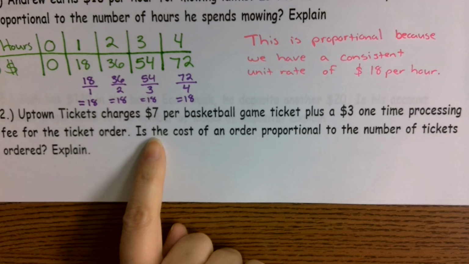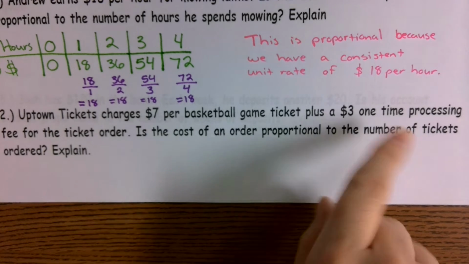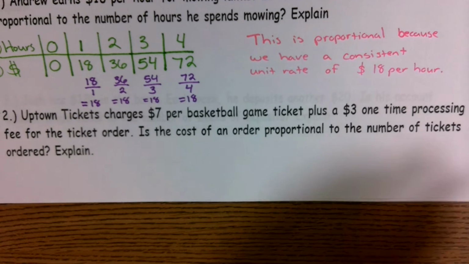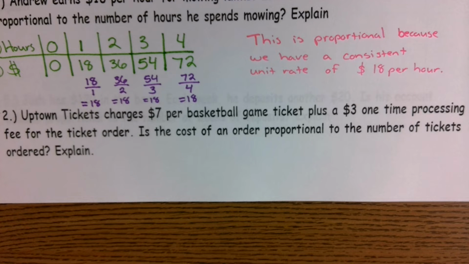Okay, so we want to know, is the cost going to be proportional to the number of tickets that are going to be ordered? So what we're going to do again is we're going to set up a little chart, a little table here of information.